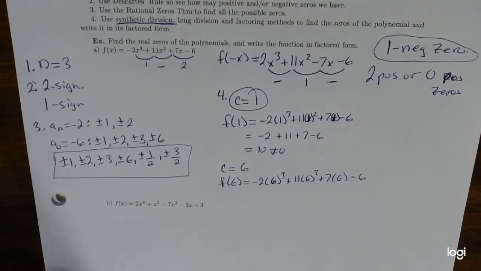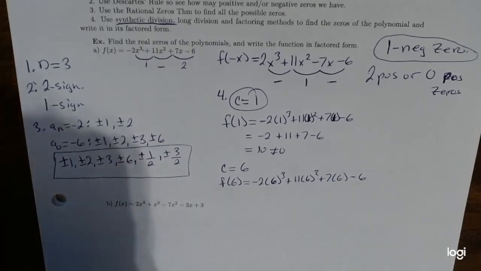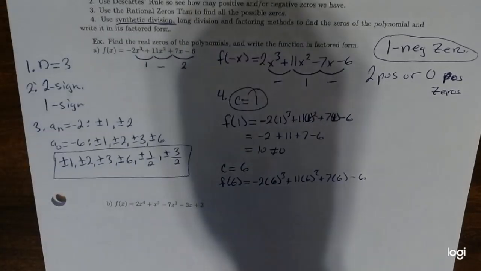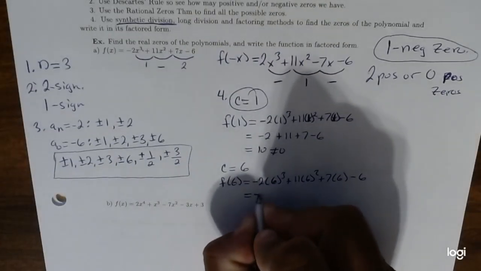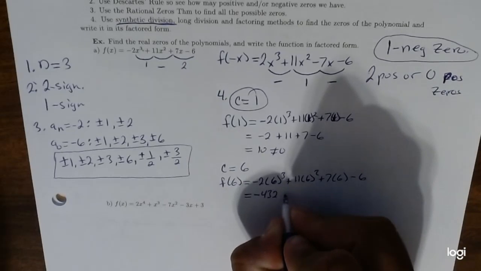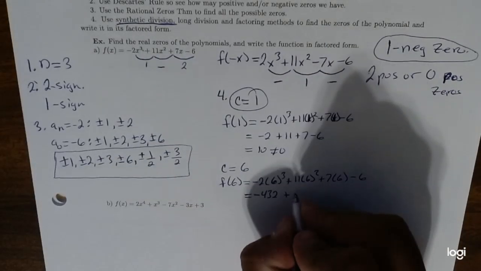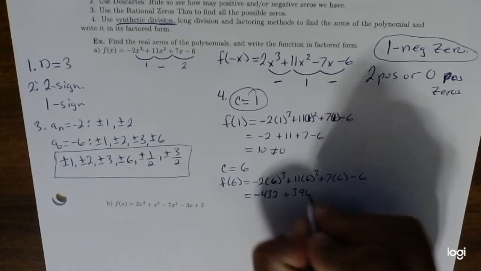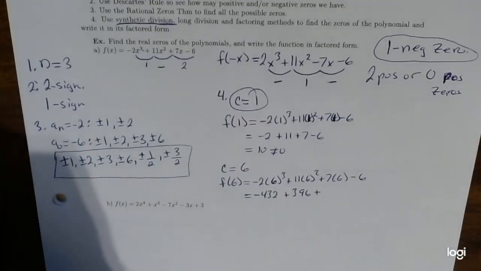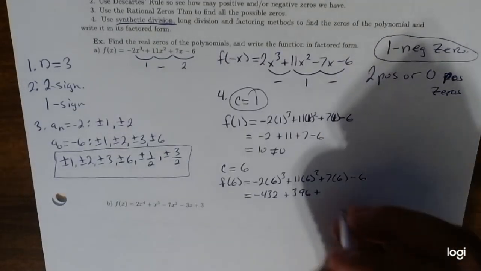And then see what we get. 6 to the third power is a big number, 216, times negative 2 gives you negative 432. Plus 36 times 11 gives you 396.